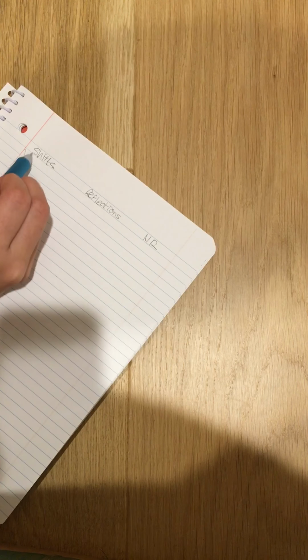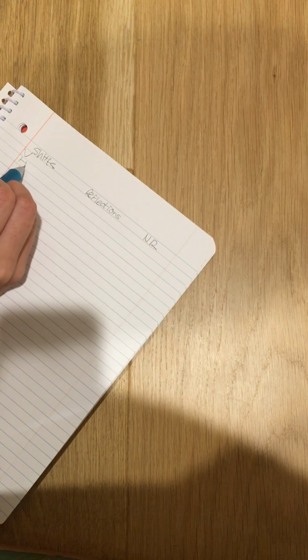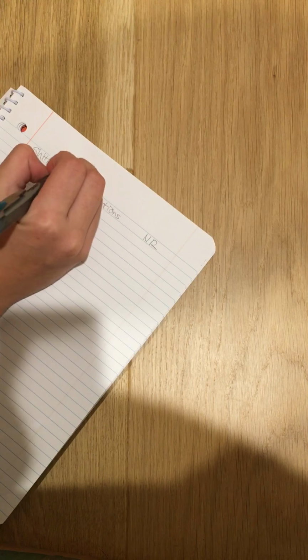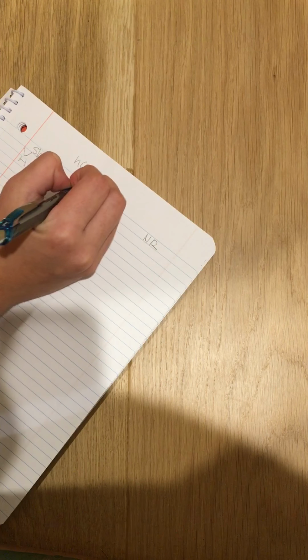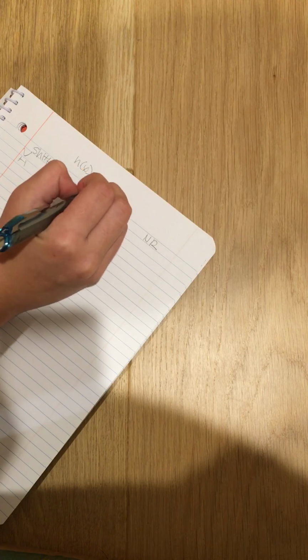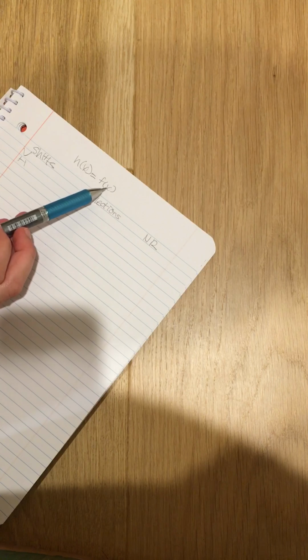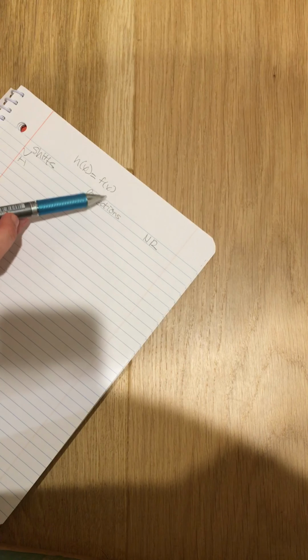So for shifts, they can either be vertical or horizontal. The horizontal shifts, okay, so when you have your typical function, h of x equals f of x, if you add or subtract a number inside the parentheses, it's going to move it left or right.